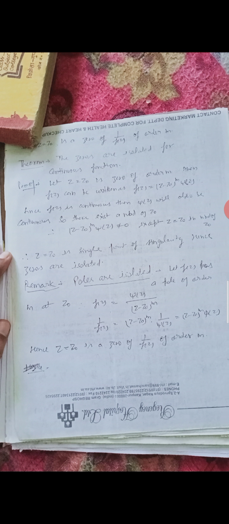Now we see the next theorem. The zeros of an analytic function are isolated. Let z = z0 be a zero of order m, then f(z) can be expressed as f(z) = (z - z0)^m φ(z).